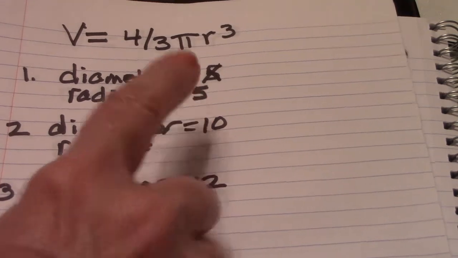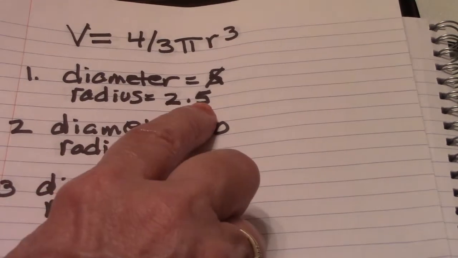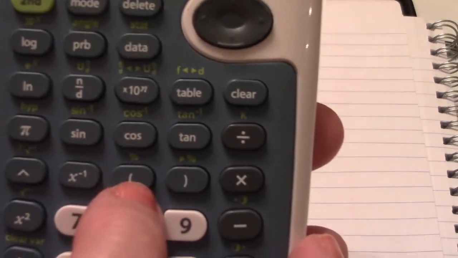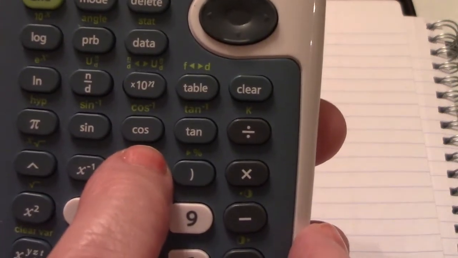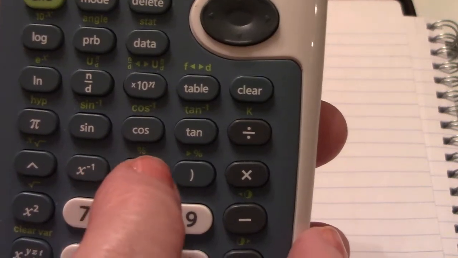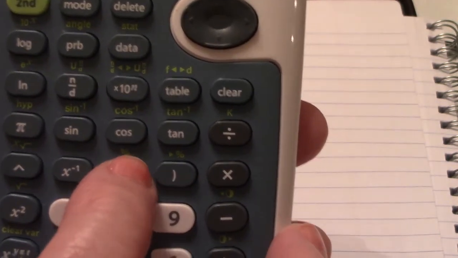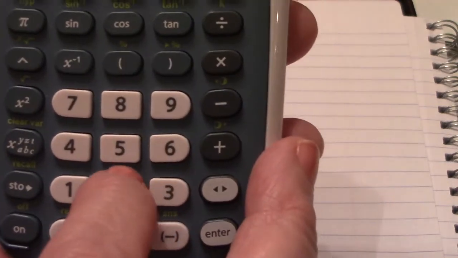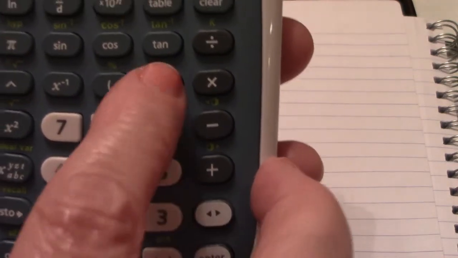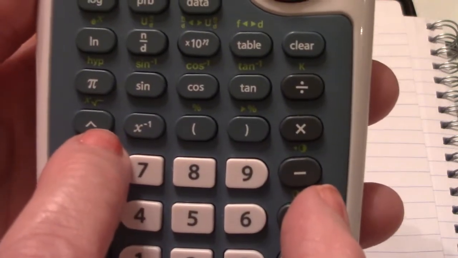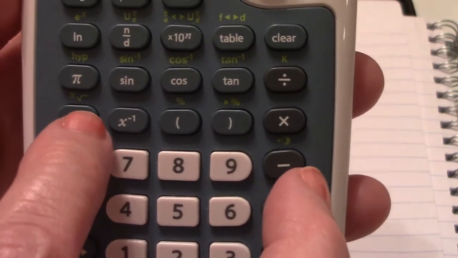2.5 cubed. Now, this number has more than one digit, so I'm going to need to use parentheses to be able to cube the entire number. So I'm going to hit parentheses, 2.5, parentheses. And then see this up caret button? That allows me to do exponents.